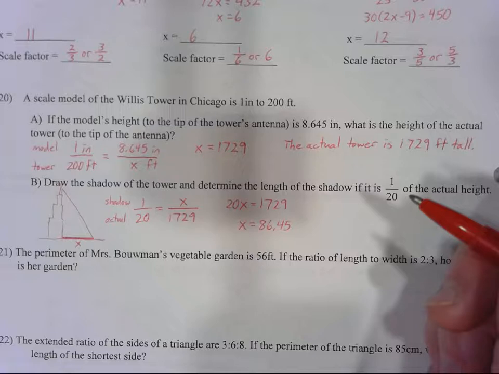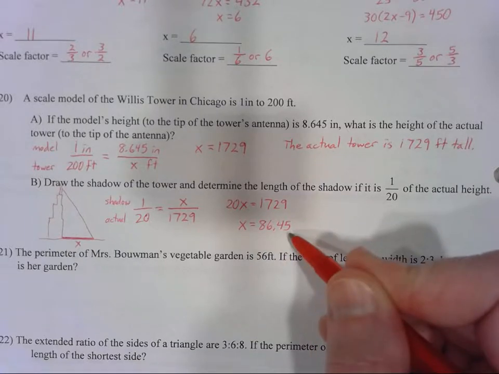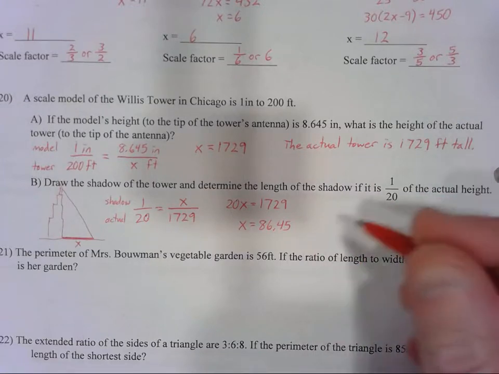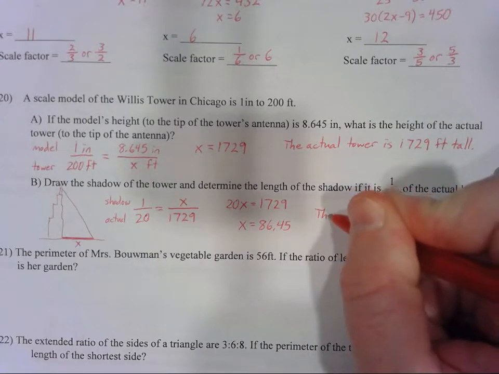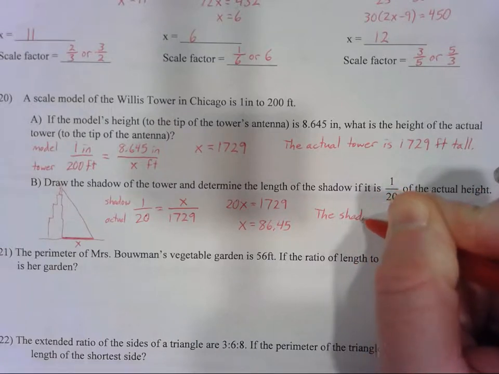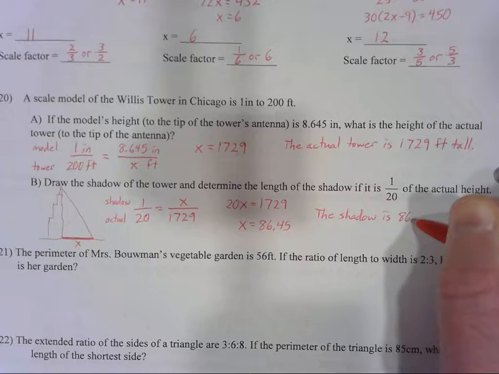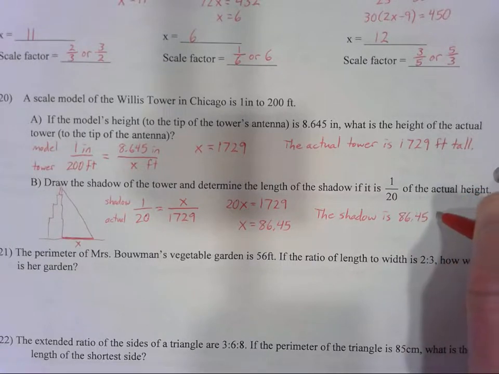So, if it's 1/20th, all these measurements are in terms of feet. So 86.45 feet. Determine the length of the shadow. The shadow is 86.45 feet long.